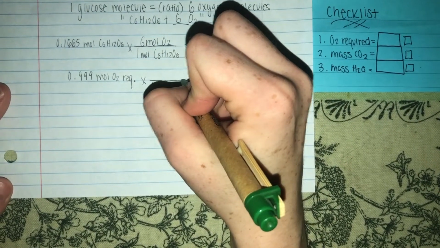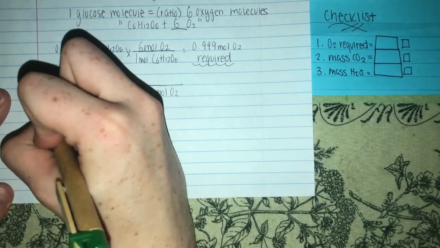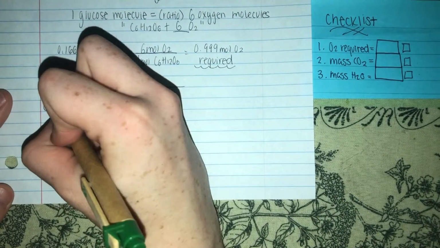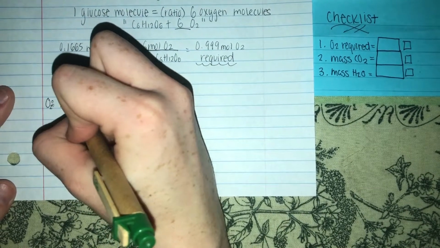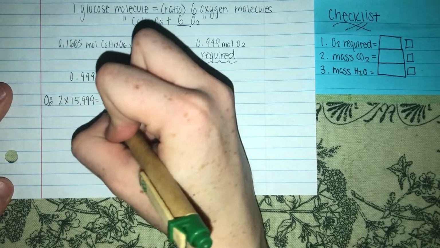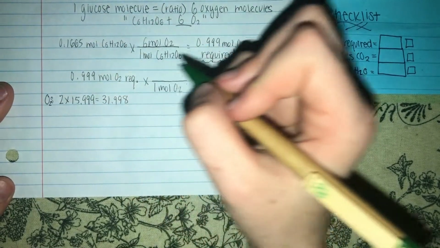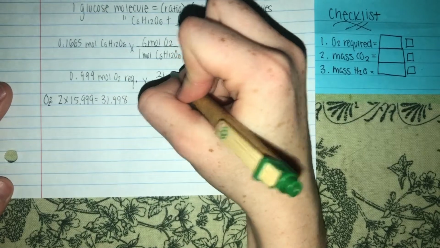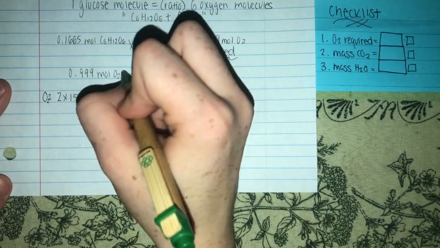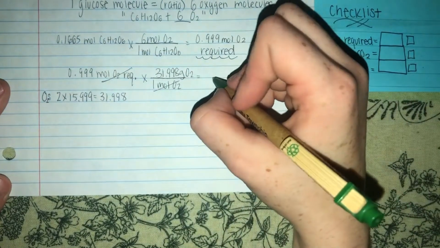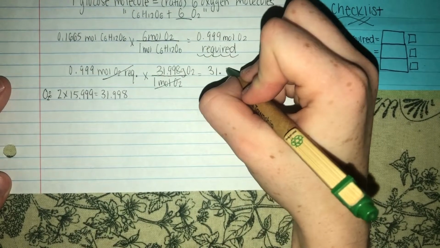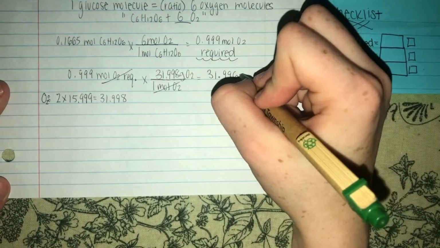So now we take the 0.999 moles of oxygen gas required and put it in a conversion with the denominator of 1 mole of oxygen gas to cancel out, and then in the numerator, the molar mass of oxygen gas, which is 31.998 grams of O2, and then we multiply the 0.999 moles of O2 by the 31.998 grams of O2 to get the answer of 31.996 grams of oxygen gas required.